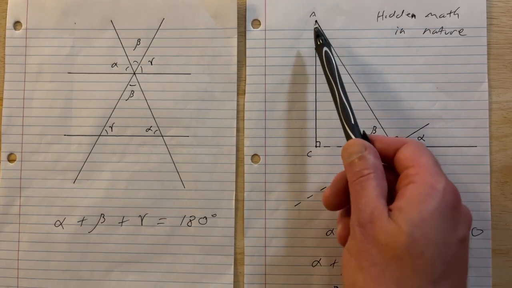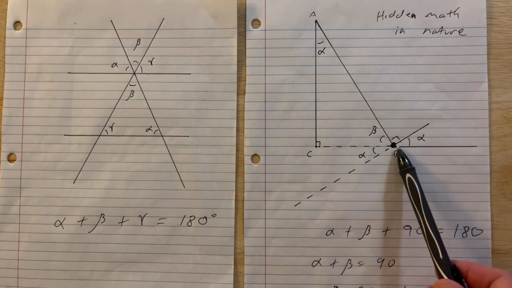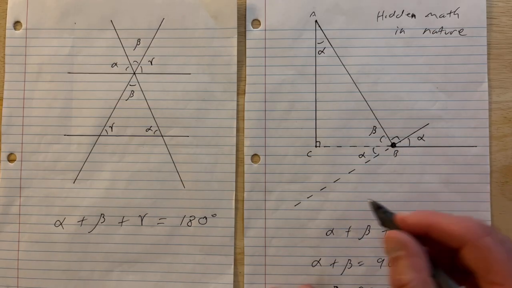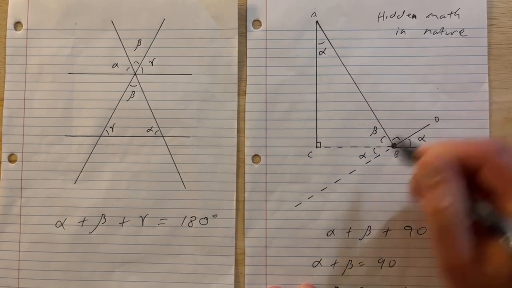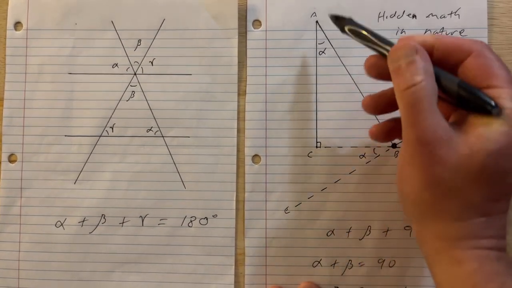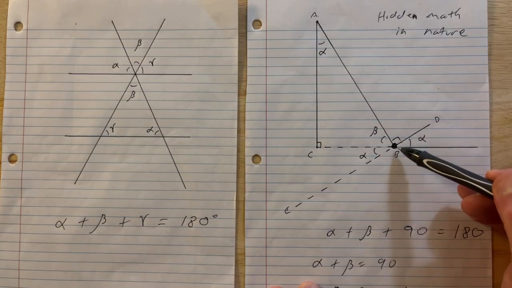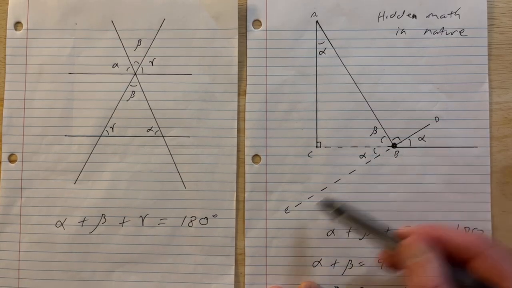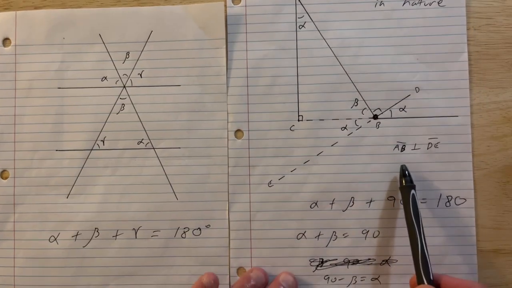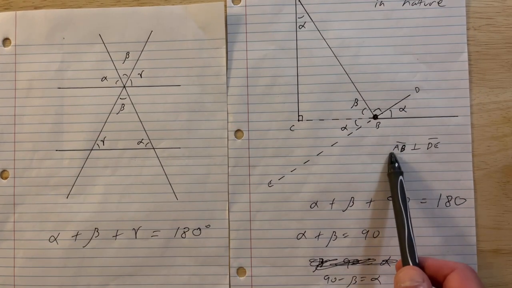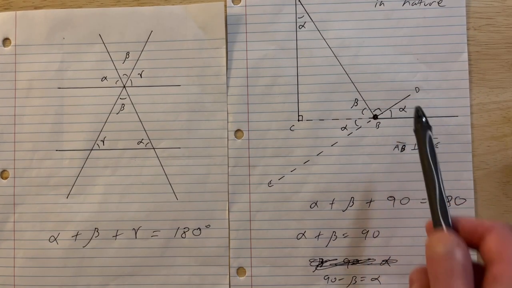So now we know we have line segment AB is going to be perpendicular to this line segment here, which I'll call ABCDE. So line segment AB will be perpendicular to line segment DE. Okay, I just wrote that right here. This is how you write that in geometric terms: line segment AB is perpendicular to DE.